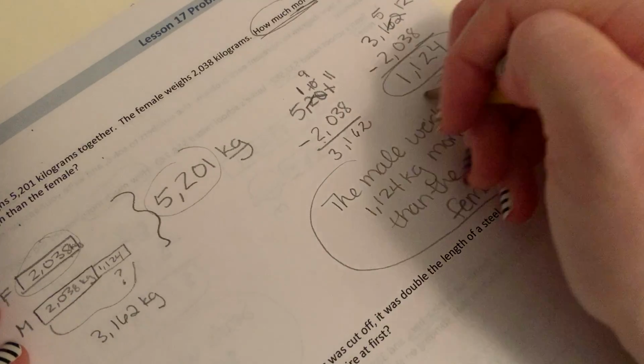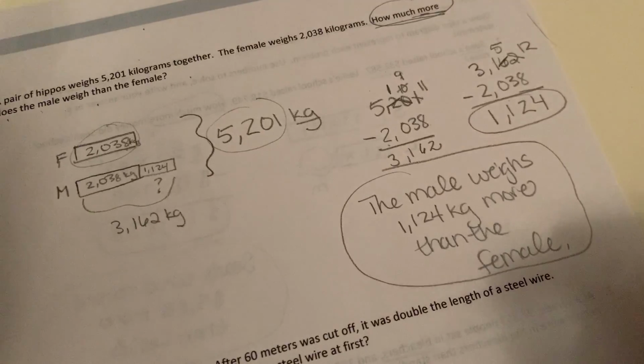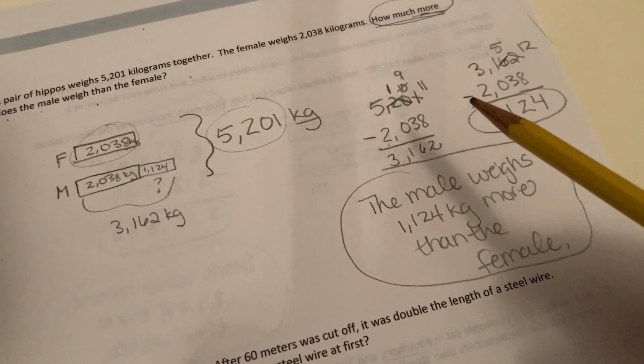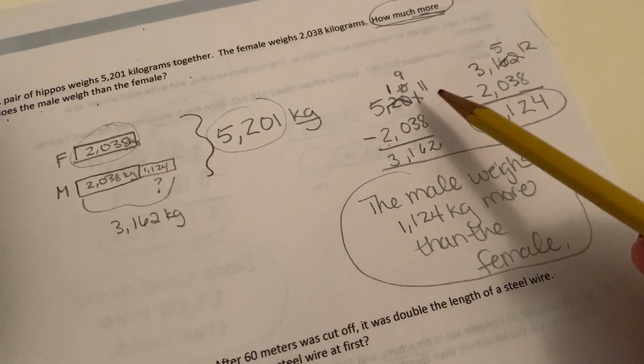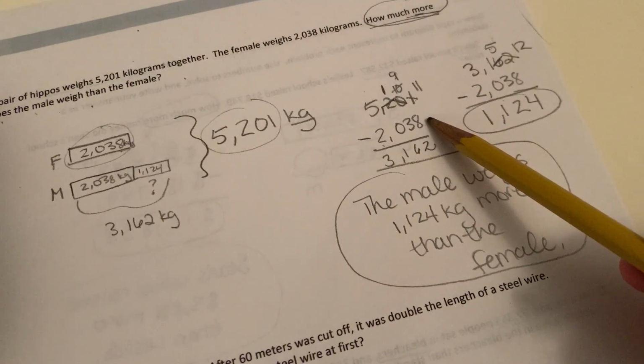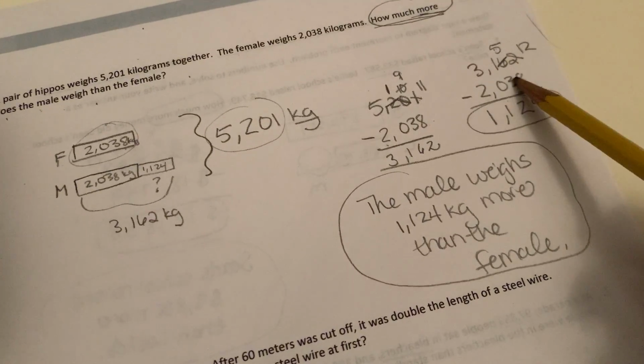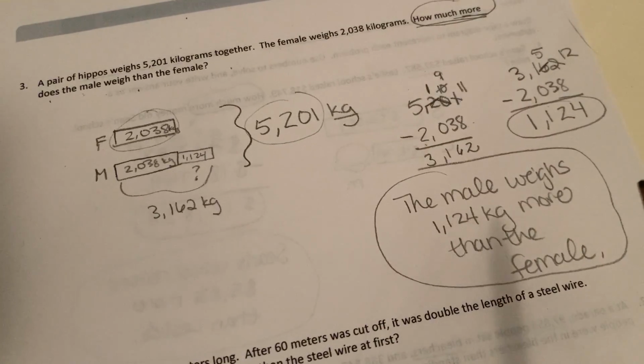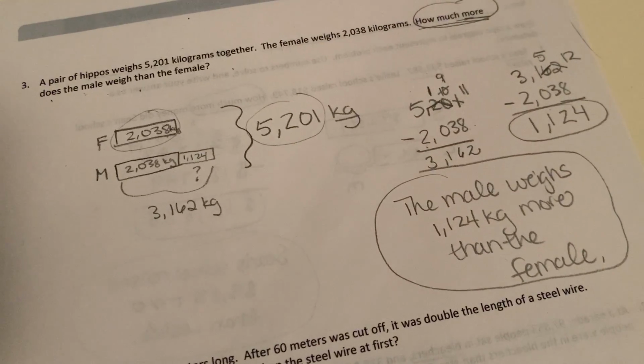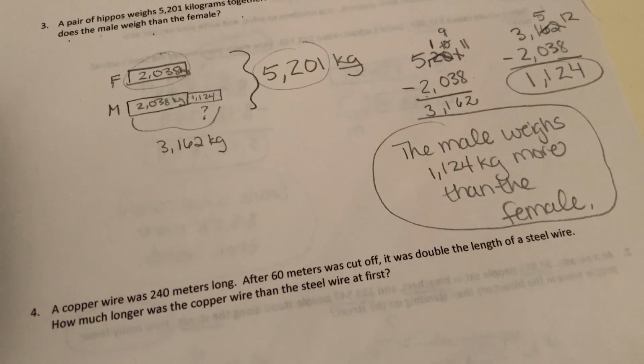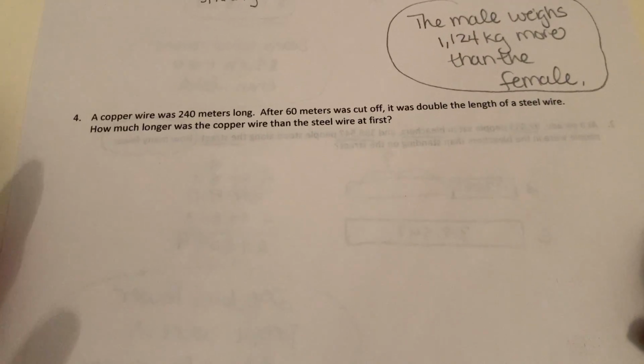Now that was considered to be a 2-step word problem because we had to do 2 math sentences to get the answer. We had to figure out how much the male weighed to begin with, and then we had to figure out the difference between the male and the female's weight. Now, this one is considered a 3-step word problem.